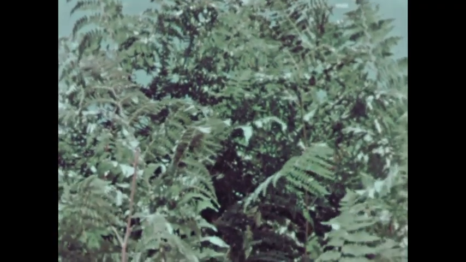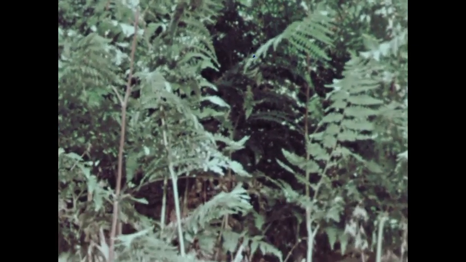A characteristic of fern plants is the way they spread by extending a system of underground stems or rhizomes in many directions. From various parts of the rhizome, grows a network of roots.